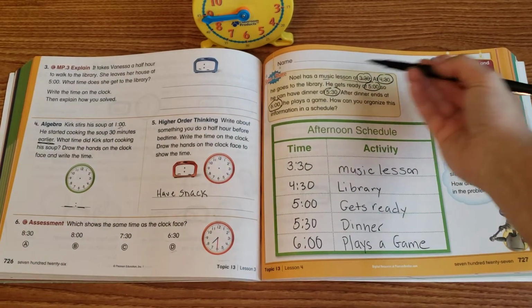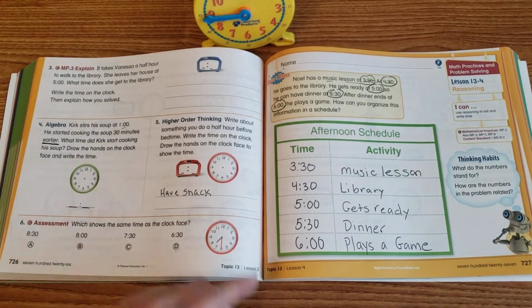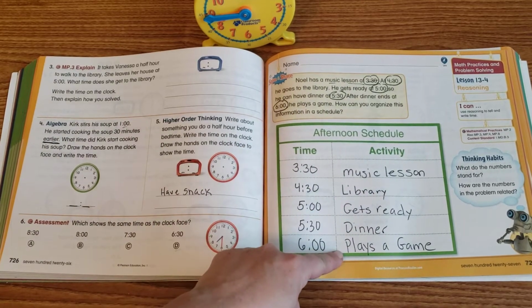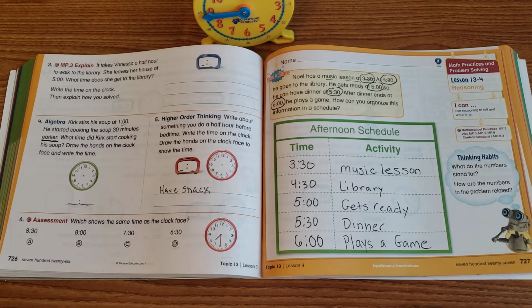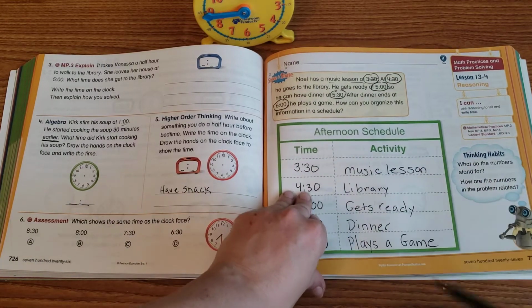So all I did was take the information here and put it in a schedule here. A schedule that makes sense. We want to make sure that it goes in order, right? Just like we're talking about in reading this week, sequencing, and we've talked about that before. Like, you don't just start at the end. We always start at the beginning, first, next, then, right? So we put the times in order and then fill in the activities.